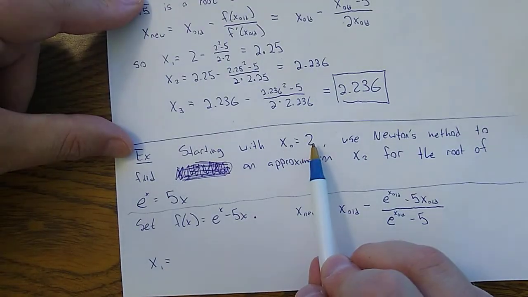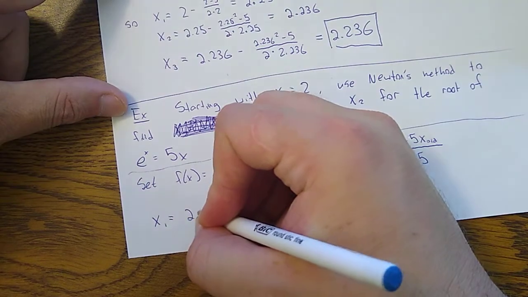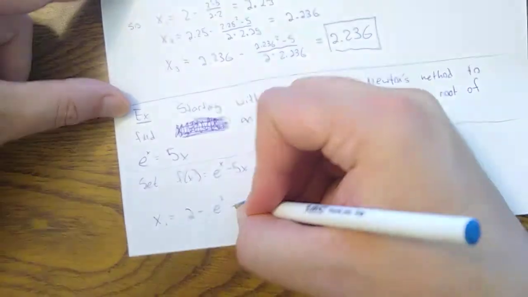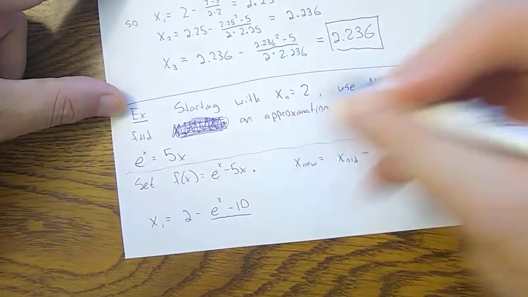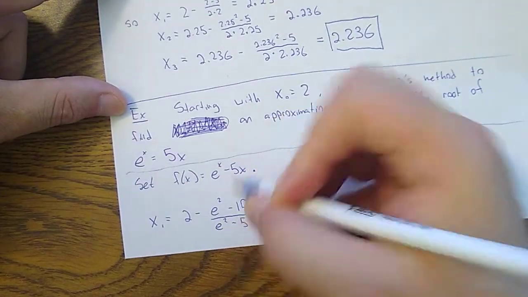So x sub naught was 2, so x sub 1 is going to be 2 minus e to the 2 minus 5 times 2, over e to the 2 minus 5.